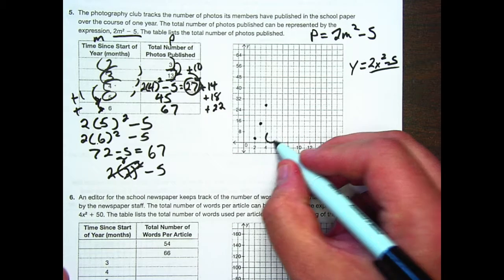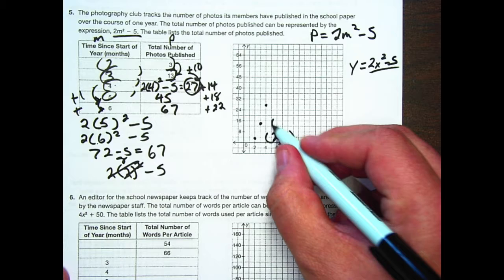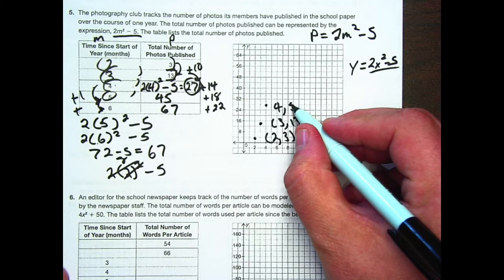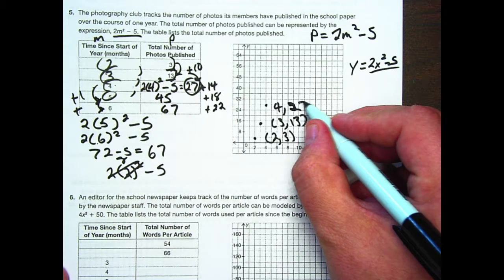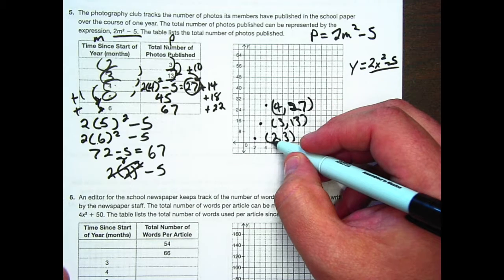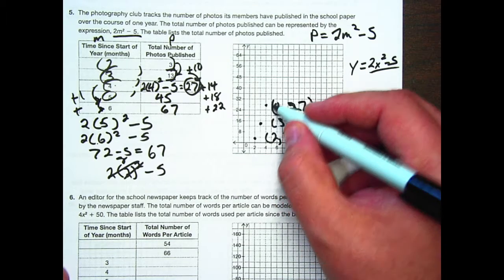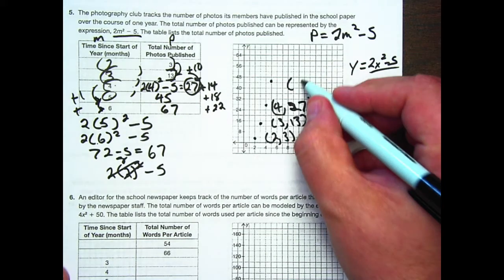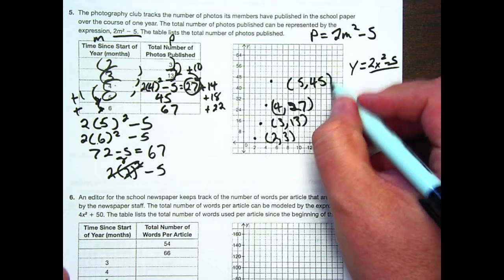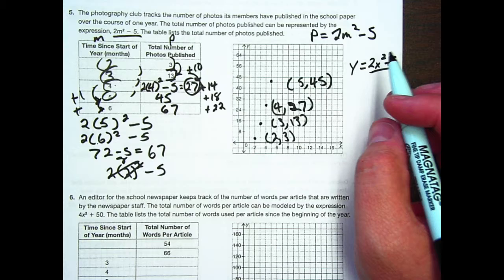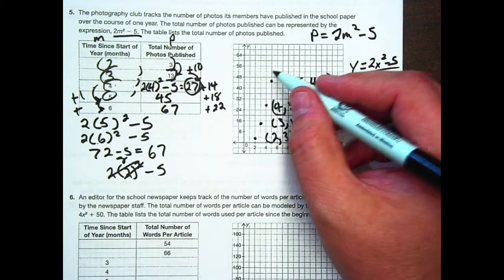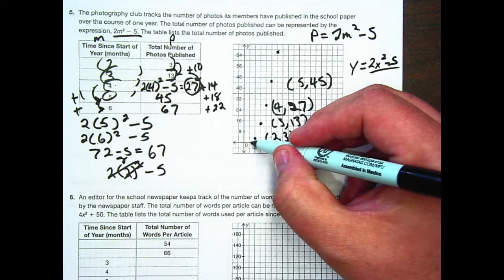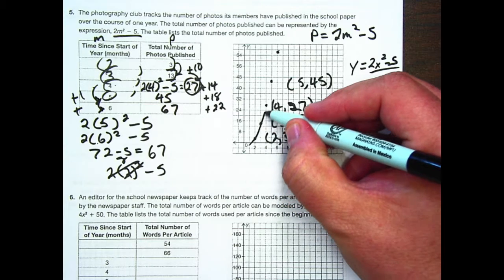Maybe I should label these. So we've got 2 comma 3. This next one is 3 comma 13. The next one is 4 comma 27. And then the next one after that is 5 comma 45, so I'm going to go 5 up to 45, which is about right here. And then the next one is 6 comma 67. So I'm going to go over 6 and go up to 67, which is about right here. And so I have this little curve that kind of looks like this.